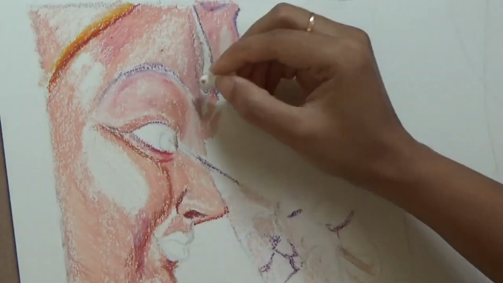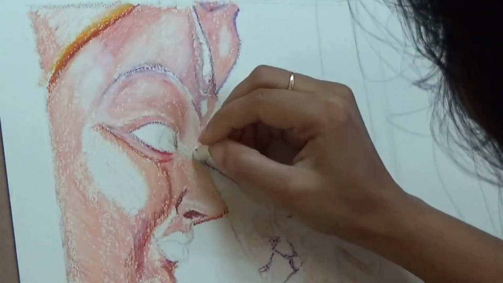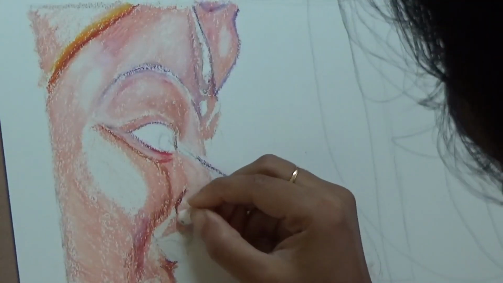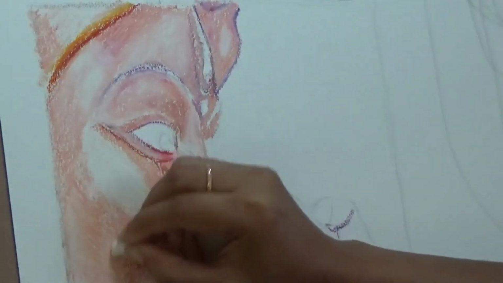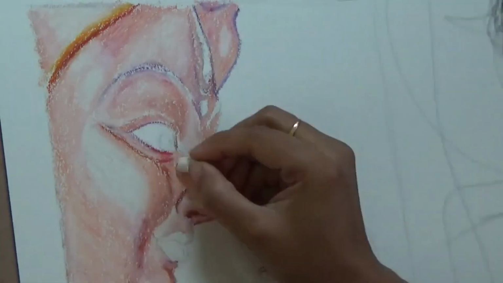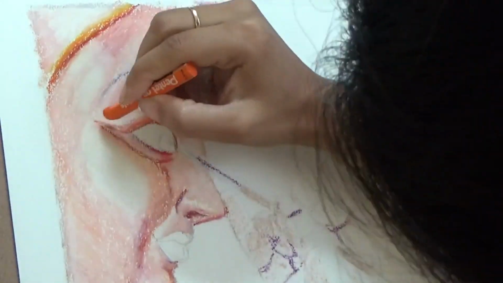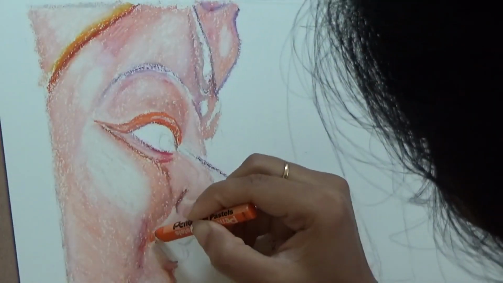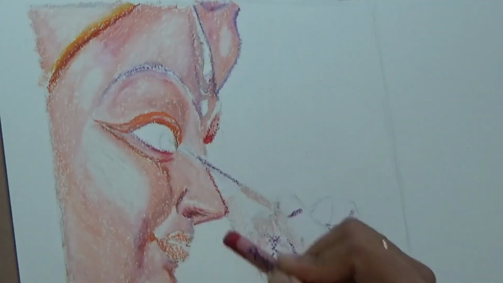And once I've done with all the blocking in of colors in the right areas, I'm using this white piece of pastel and going over all the areas and trying to blend as much as possible, just using the white over the darker colors. When you push a pastel a little bit harder on the lighter under layers, it kind of blends together and makes a good layer.